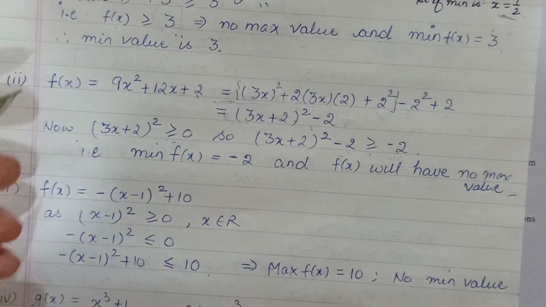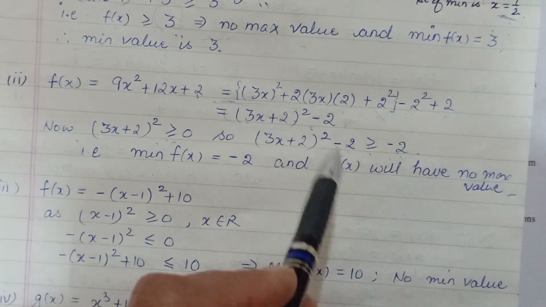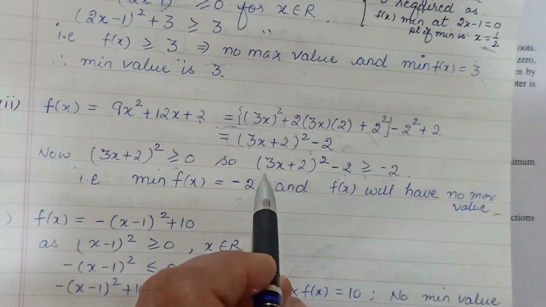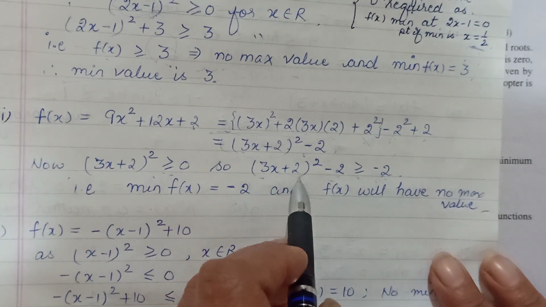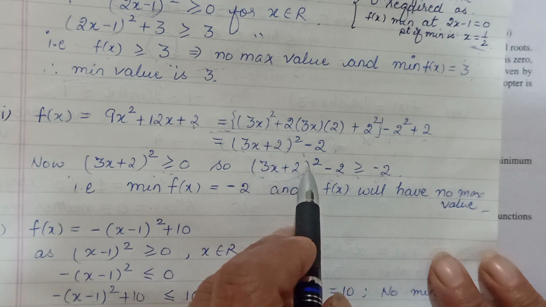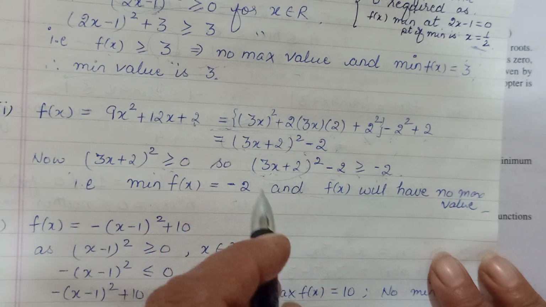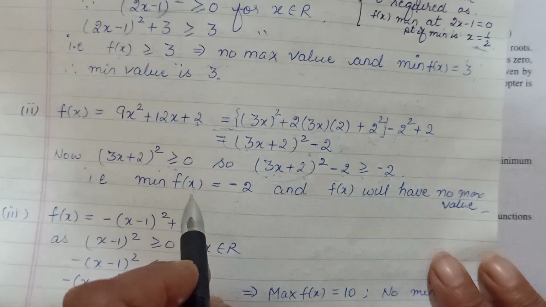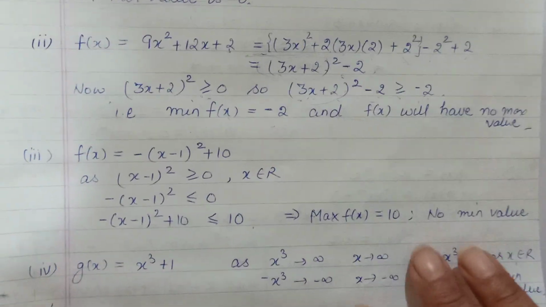Okay. So likewise, for question number 1, it was only value, so I'm not focusing on the point, but I just had to tell you in case they ask you the value and point also. Like for this, if they're asking you when will the value be minimum, you would say the value will be minimum when this expression will be 0, and that would happen at x equal to minus 2 by 3. So point of minima is minus 2 by 3 and minimum value is minus 2. Get that? Okay. All right.